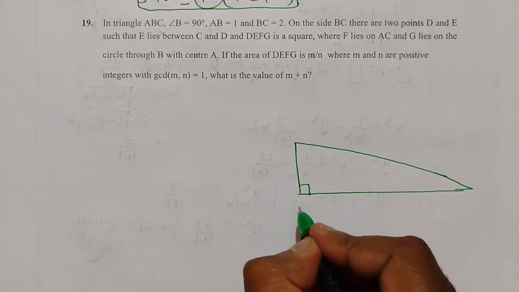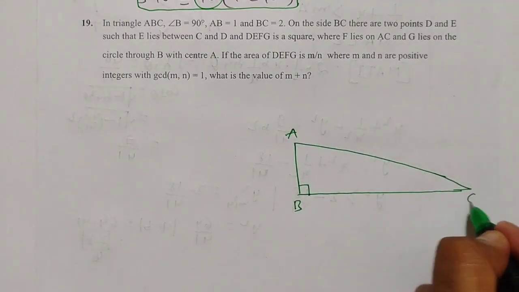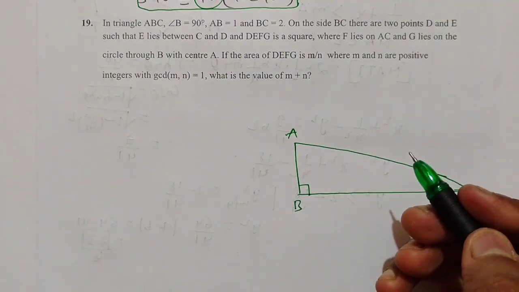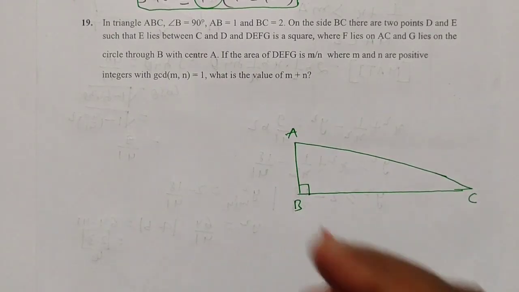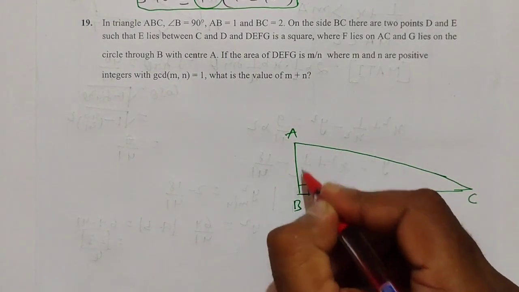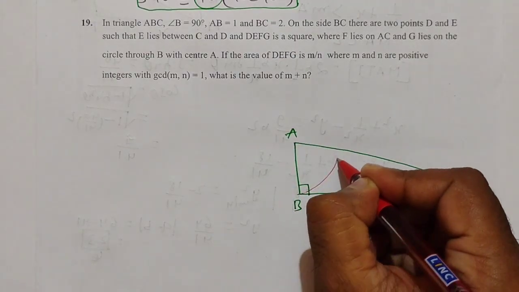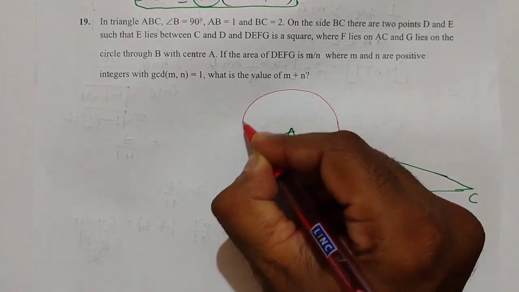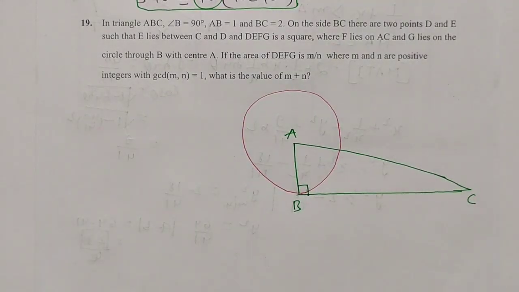So this is angle B, this is A, this is C, and now we have to construct a circle taking radius AB. So this will be like this.